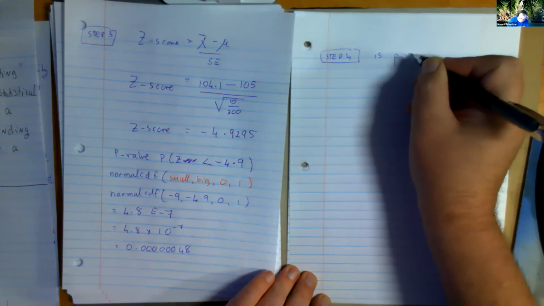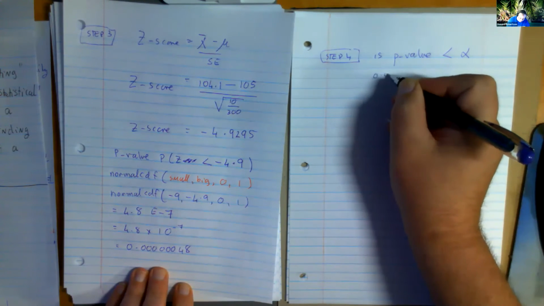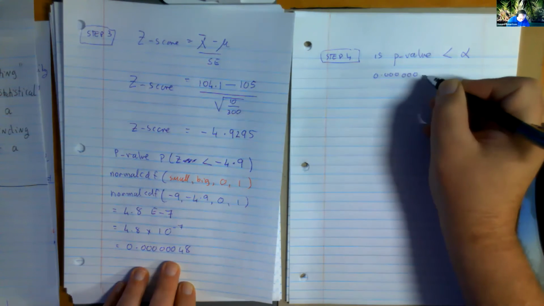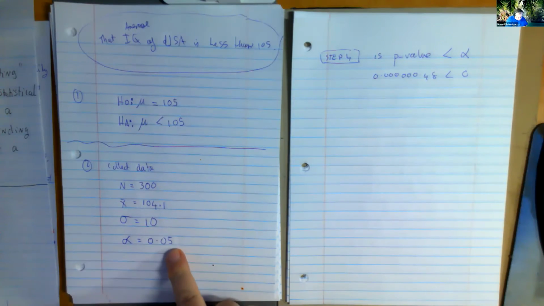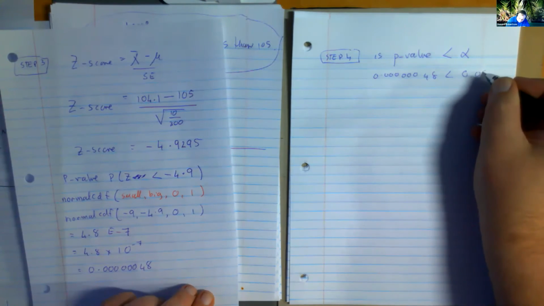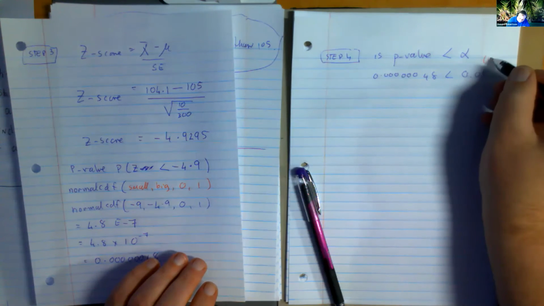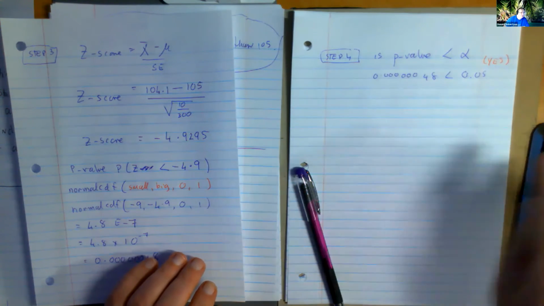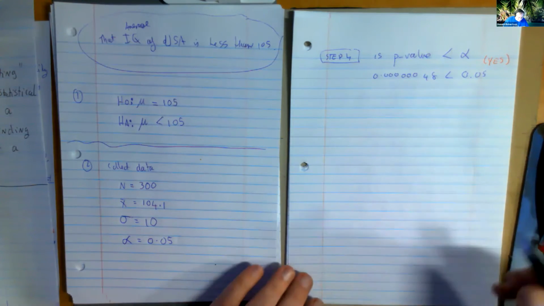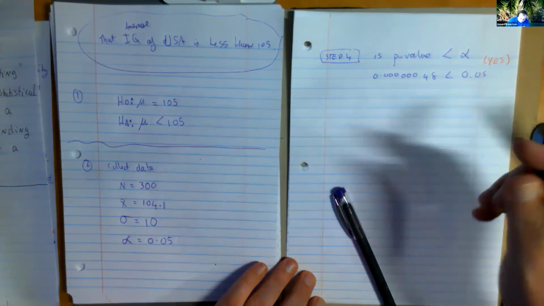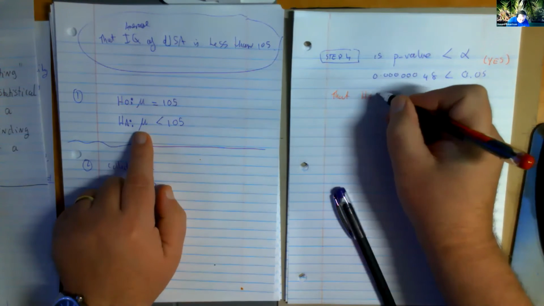Is our p-value less than alpha? Is this guy, with 7 zeros in him, less than the alpha that we chose, which was 5%? And I'm pretty sure that's another yes, isn't it? And when it's a yes, that means we can say that HA is true.